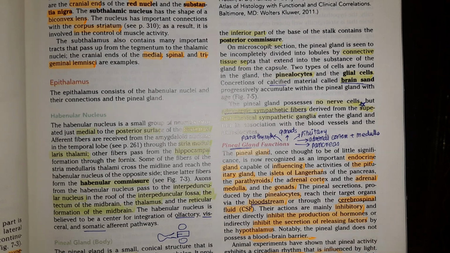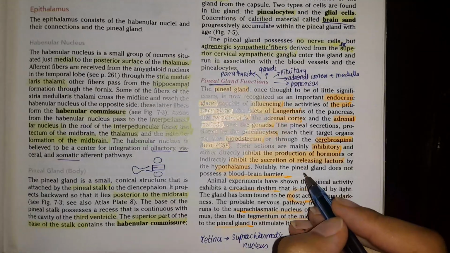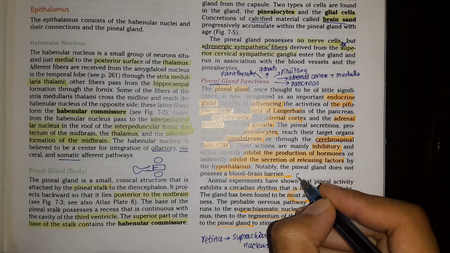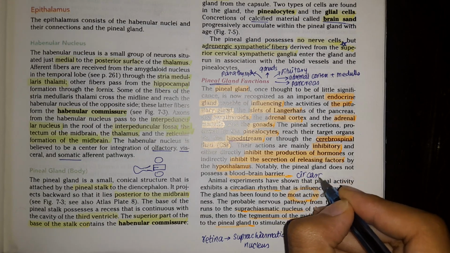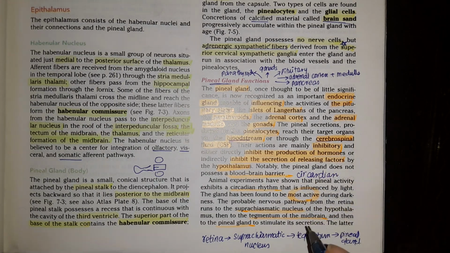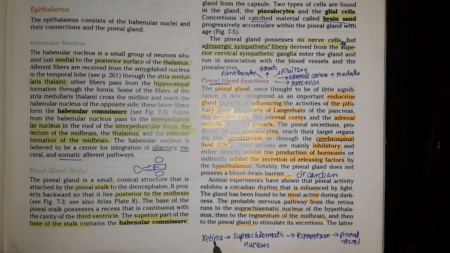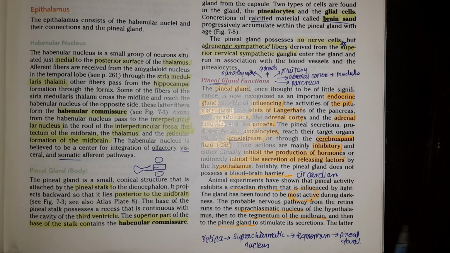You can say that the pineal gland is the place of the brain where there is a broken blood-brain barrier. Now we have one very important function of the pineal gland, that is its association with the circadian rhythms. What happens is that the light is perceived by the retina of the eye. It goes into the suprachiasmatic nuclei. From that it goes into the tegmentum. From that it goes into the pineal gland, and it stimulates the release or inhibition of melatonin. Let me show that to you.